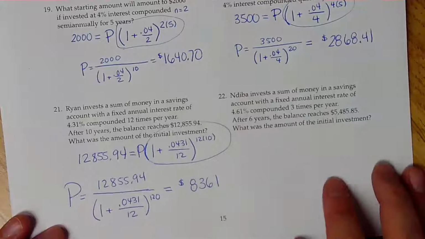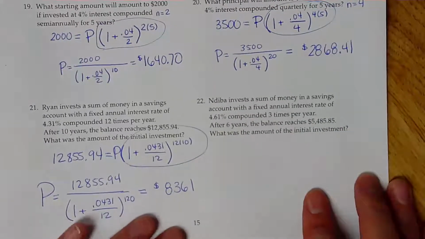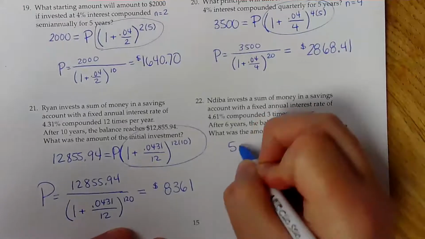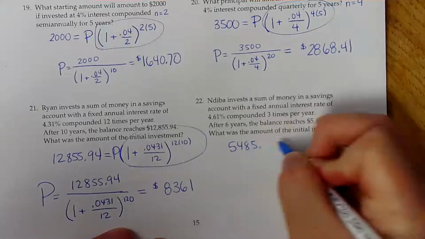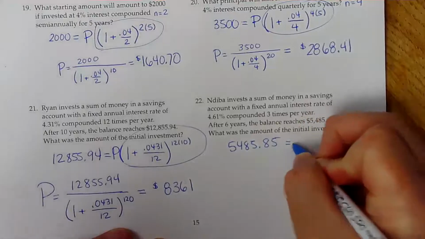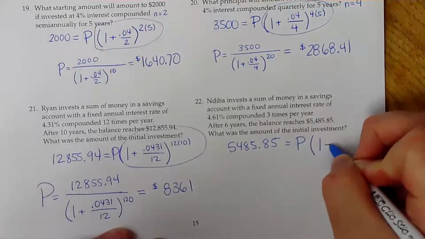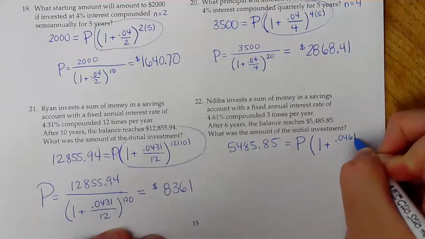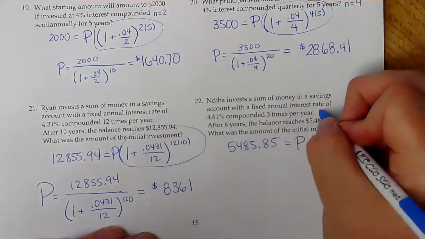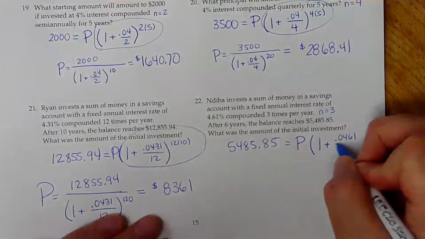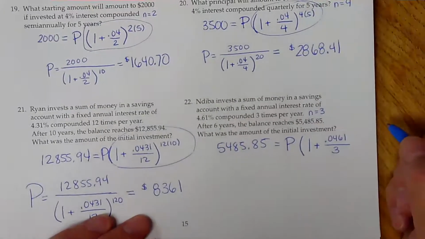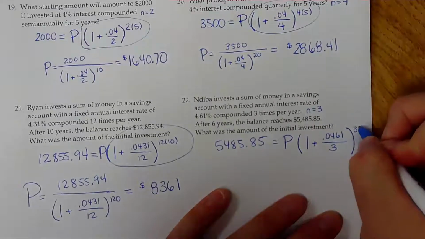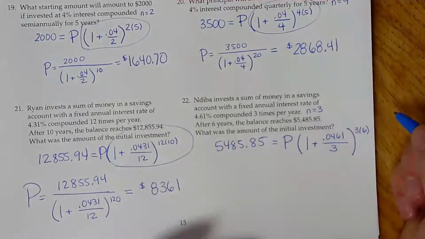And then if I do that, 10 years later, I'll have this almost $13,000 that I was looking for. All right, and last but not least, number 22. So my balance is $5,485.85. That'll be equal to the principal times 1 plus 0.0461. And this is compounded 3 times a year, so N is 3. So 1 plus 0.0461 divided by 3 raised to the power of 3 times 6, because we're doing 6 years.